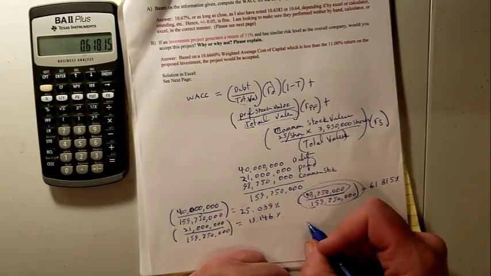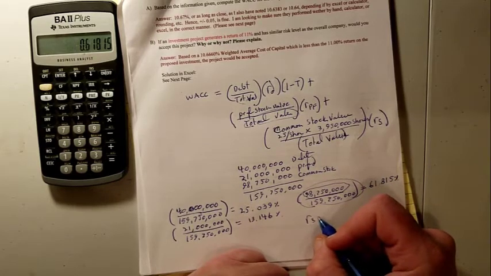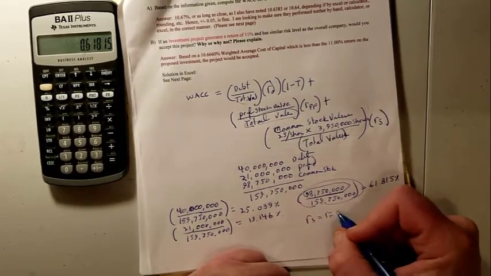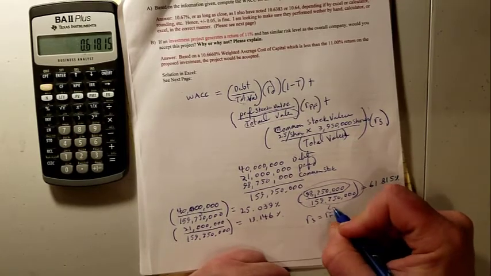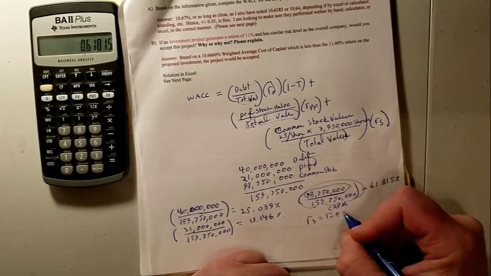And RS, in this case, which is the common stock, would be equal to the risk-free rate, which is the same as the capital asset pricing model, plus whatever the beta is.